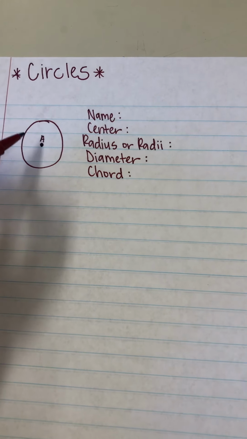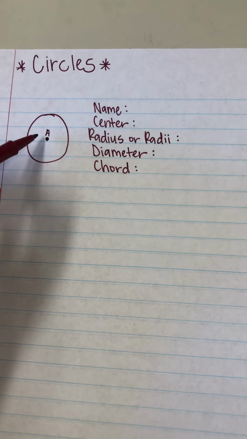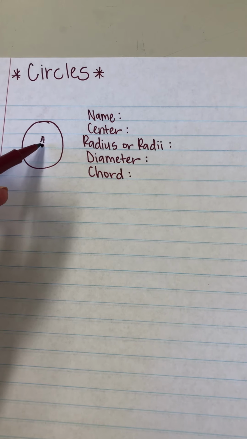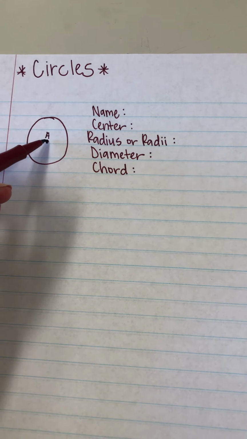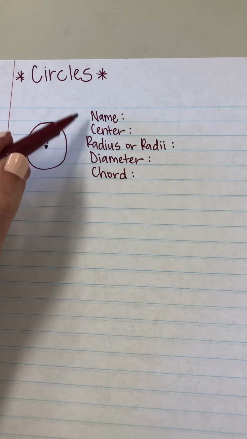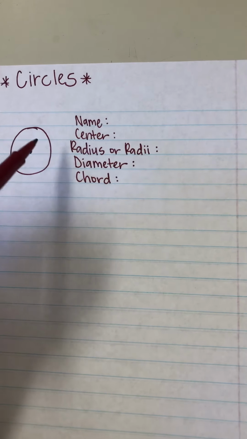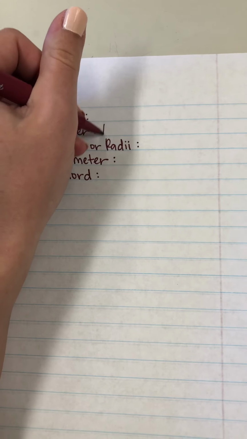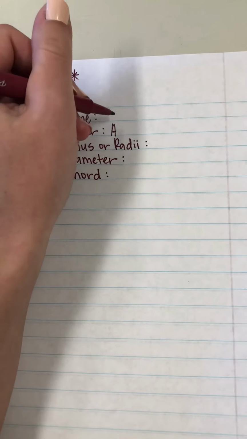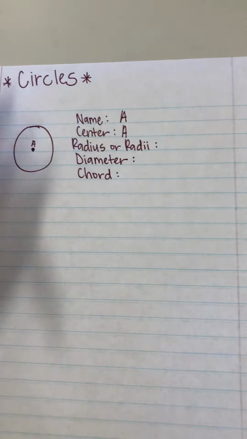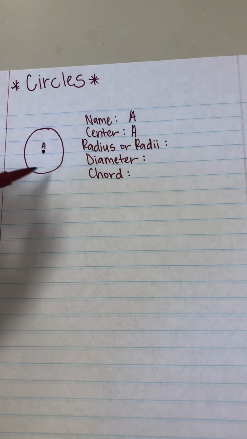And also when you see a question where it says name the circle, you're always going to use the center point as the name. So the center and the name are the same thing. Whatever you have for the center, you're going to have for the name. So this center is A, and so that means our name is also going to be A. So the name of this circle is circle A.